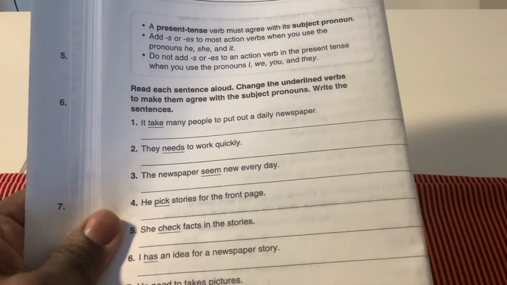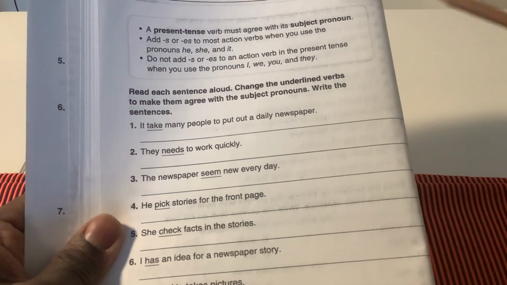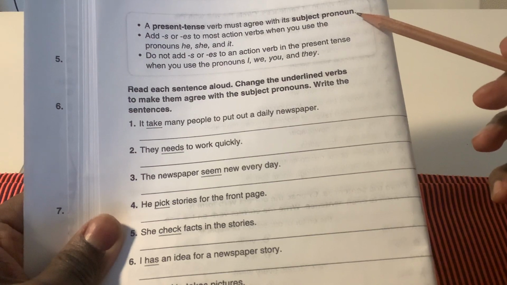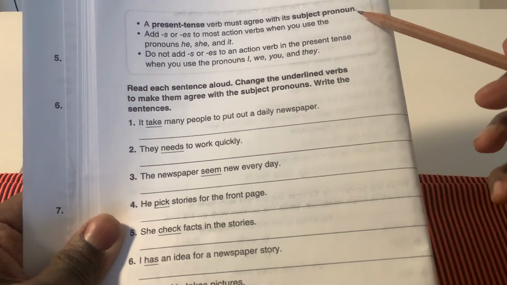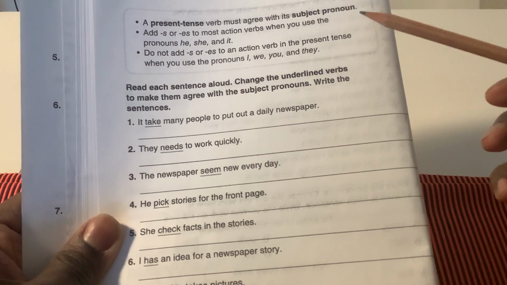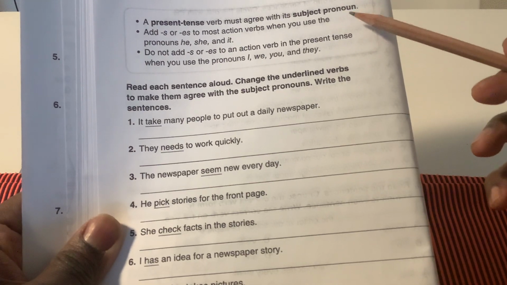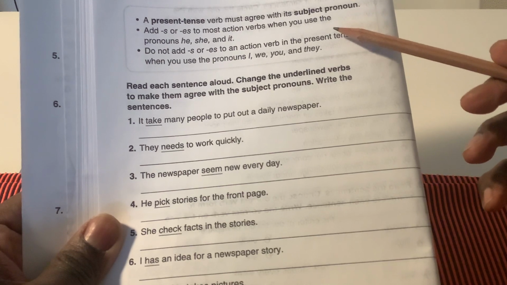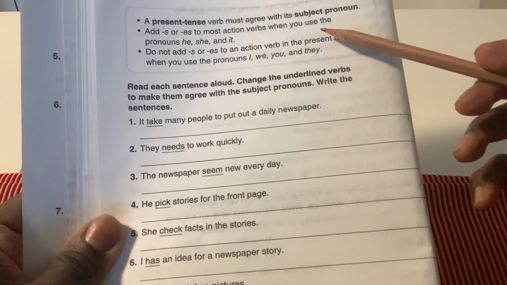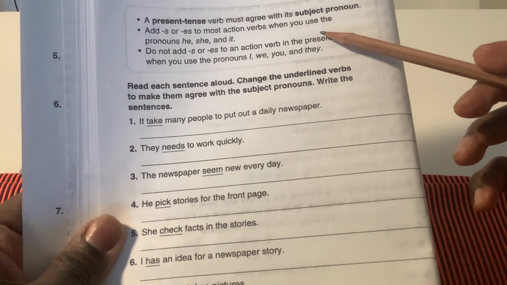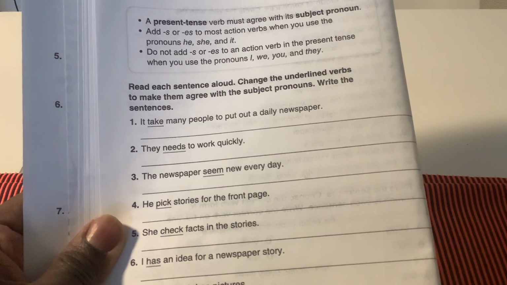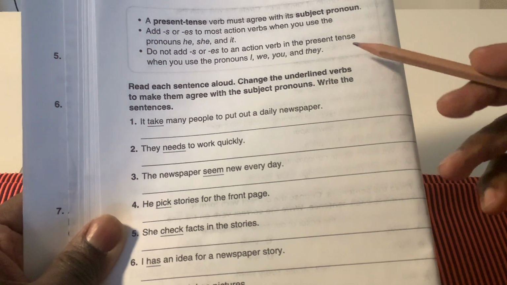Please listen as I review the points. Point number 1. A present tense verb must agree with its subject pronoun. Point 2. Add s or es to most action verbs when you use the pronouns he, she, and it. And point number 3.